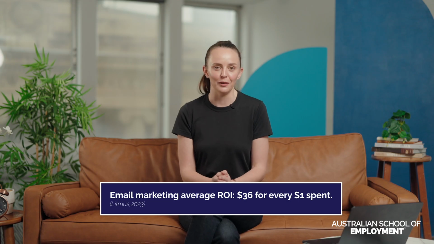Did you know email is still the highest converting marketing channel available to small businesses? Not Instagram or TikTok or Google Ads, email. On average, email marketing returns around $36 for every $1 spent. Now that number has stayed stubbornly high for years while everyone keeps predicting email is dying.